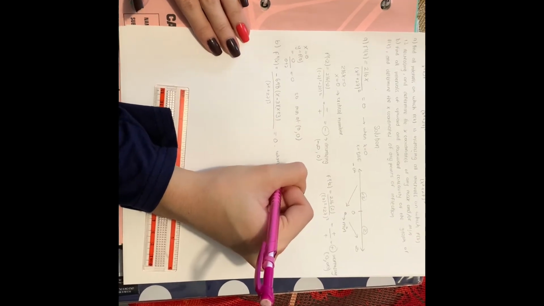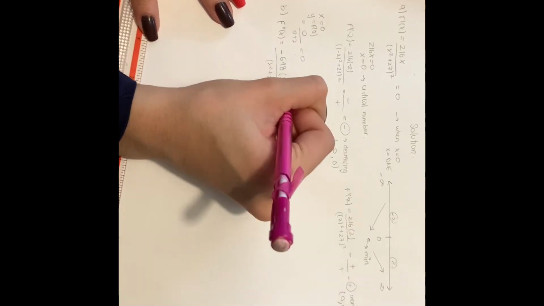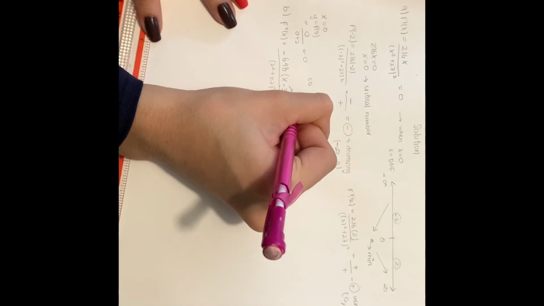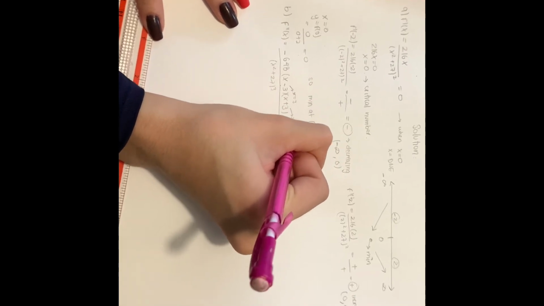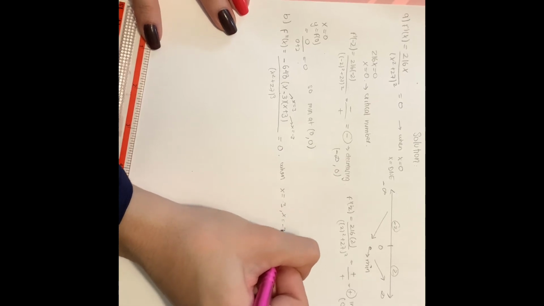So those are our two critical points, and the denominator is always positive because it's squared. So x equals 3, x equals -3, and x doesn't exist because of the denominator.